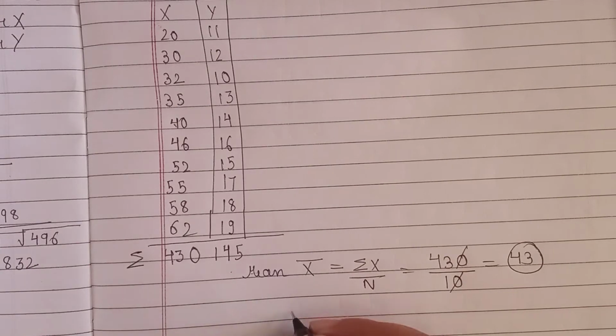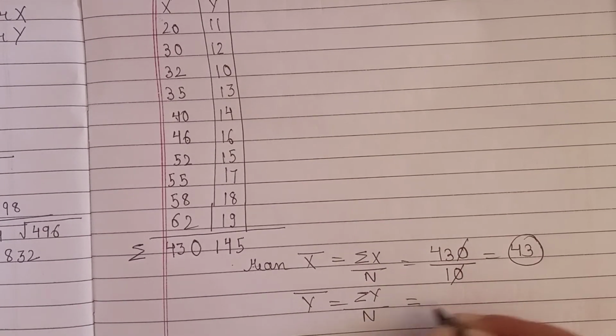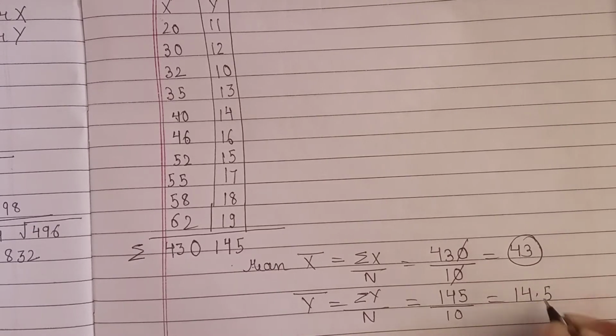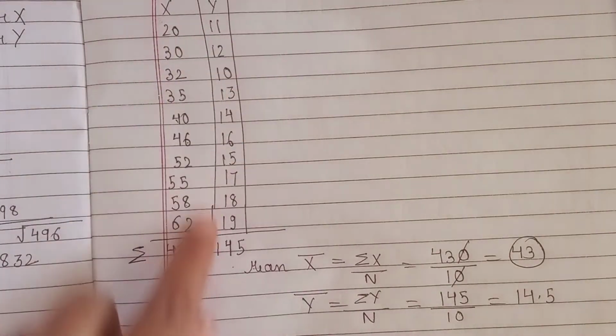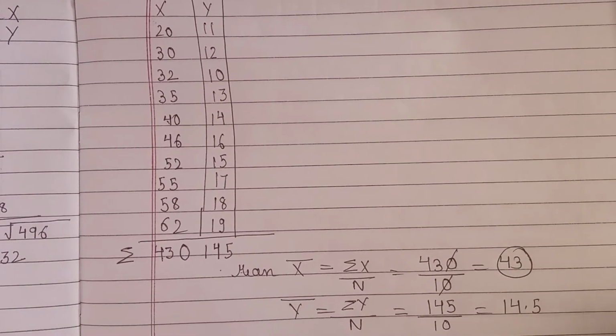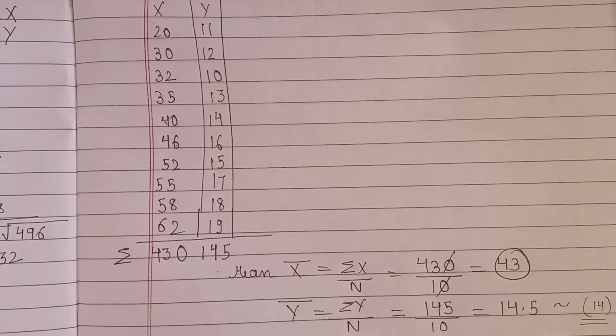And if we find y bar, it is summation of y by n, so 145 by 10, which is 14.5. If you subtract 14.5, it will become a very complicated calculation. So we will not do that much calculation, we will just write 14 in place of this. So this we will consider as our assumed mean.